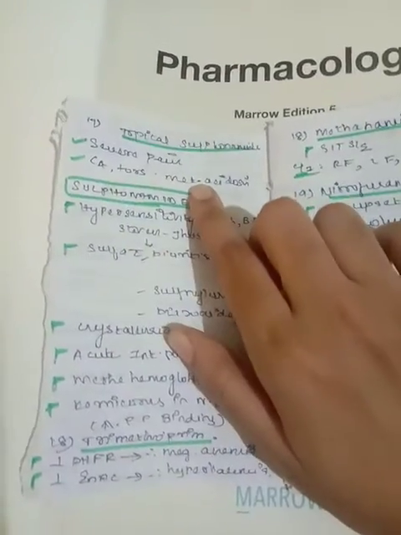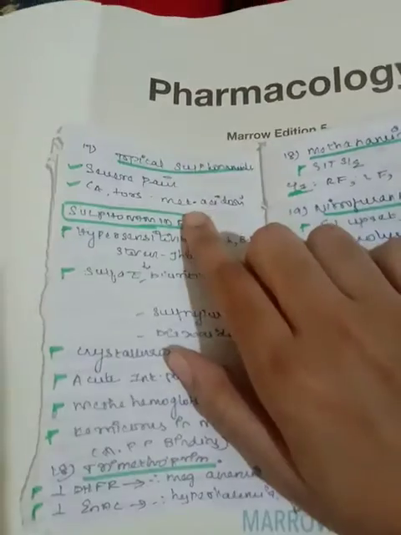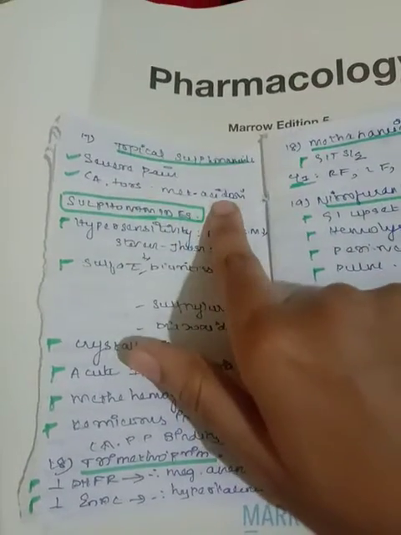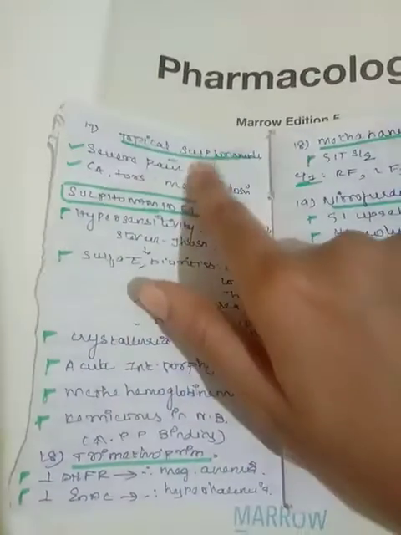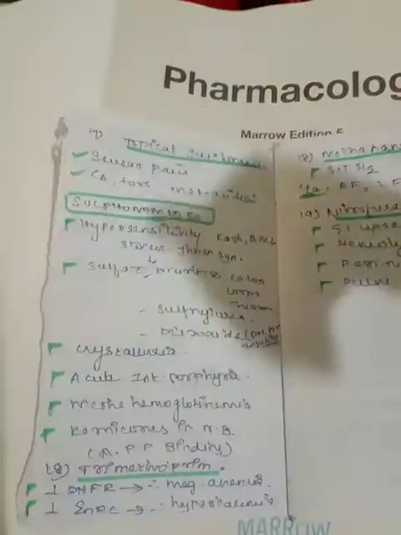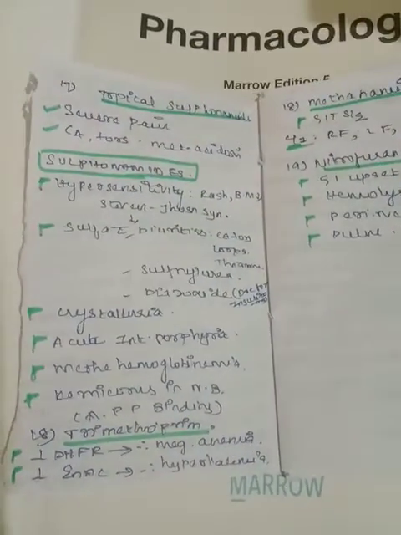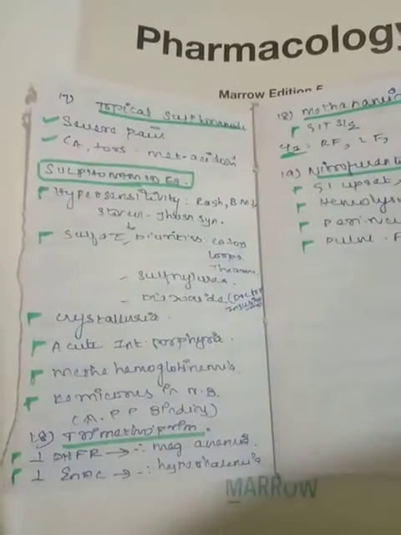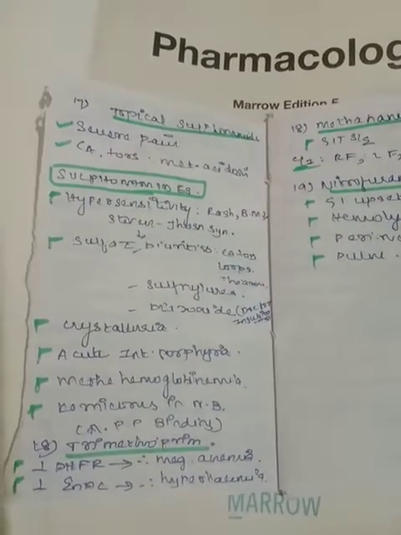Then comes the topical sulfonamides. It causes severe pain because it is a carbonic anhydrase inhibitor. It causes metabolic acidosis too. This is about topical sulfonamide. Now about systemic sulfonamides: some people are prone to develop hypersensitivity. Actually, sulfa allergy is quite common, right?